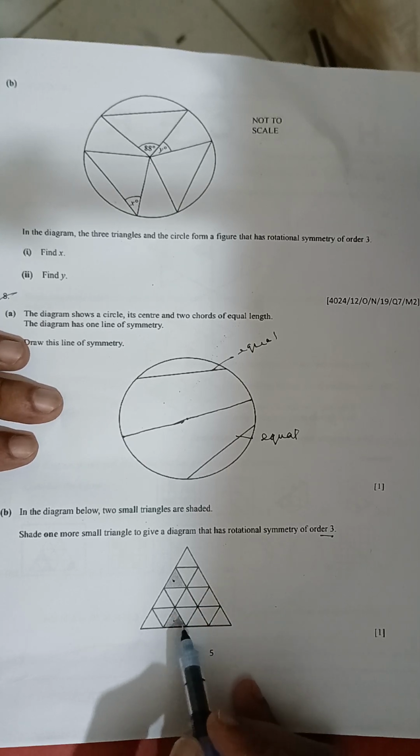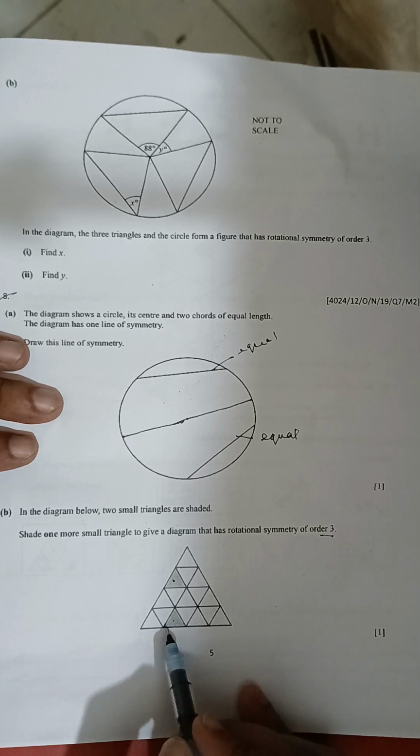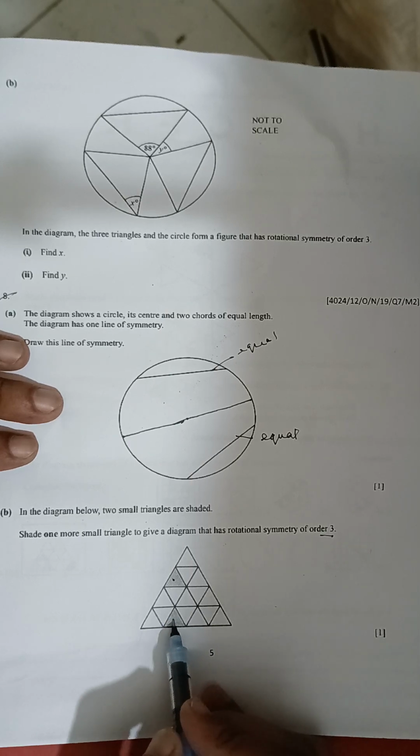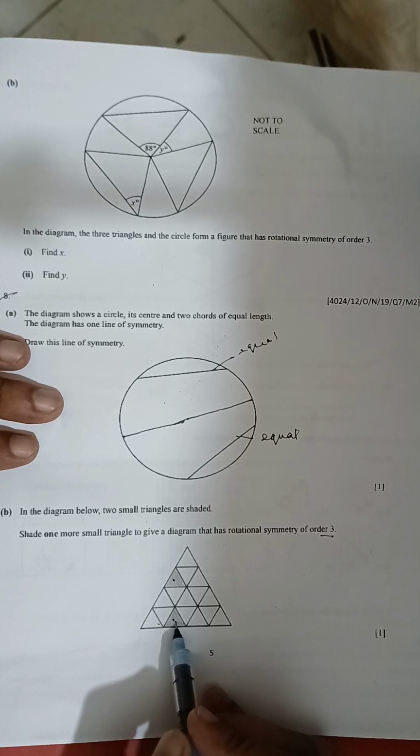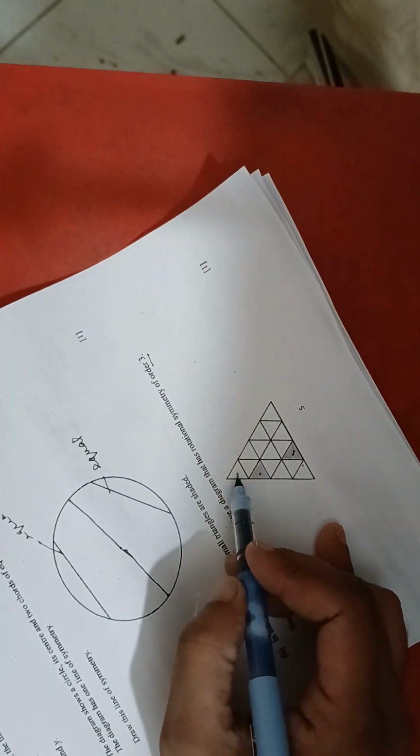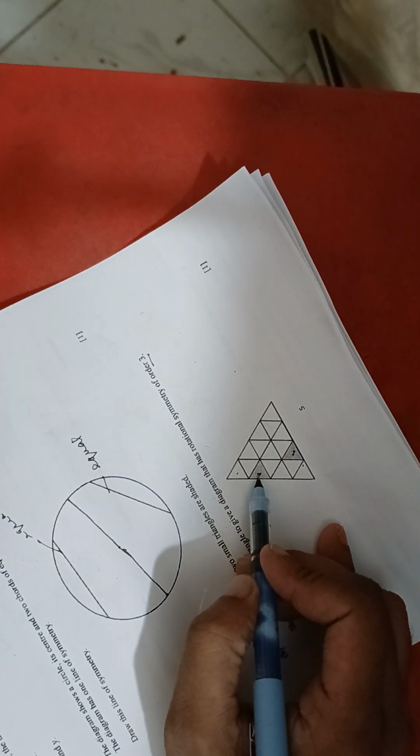In the lower line, it has a shade, second number from the left, right? 1, 2. This one is also the same, right? And rotate again.